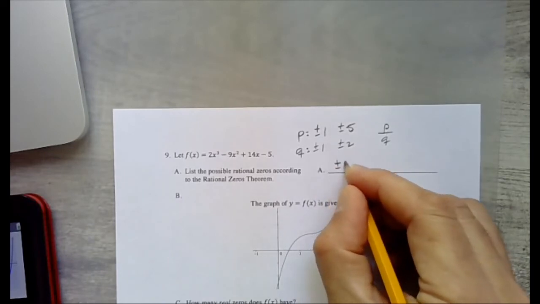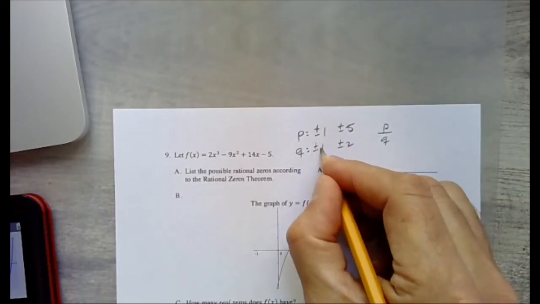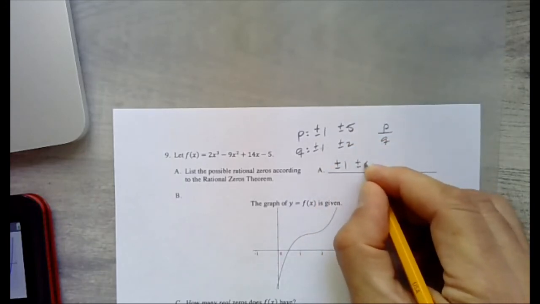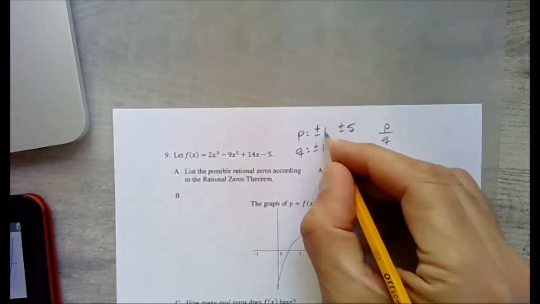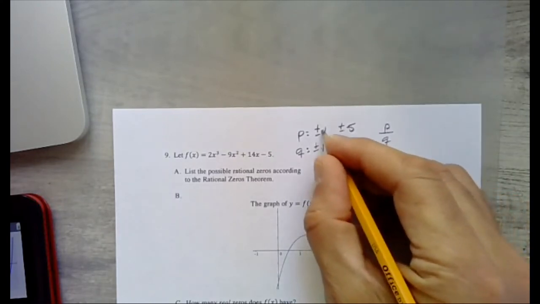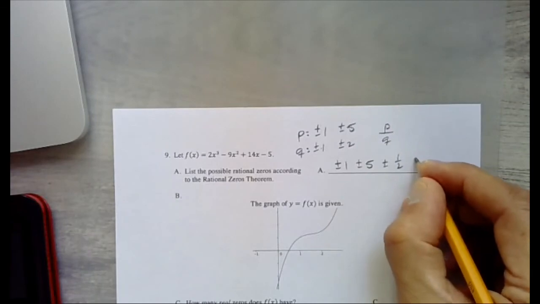So we'll take plus or minus 1 divided by plus or minus 1. We'll take 5 divided by 1. And we'll also take 1 divided by 2. And we'll also take 5 divided by 2.